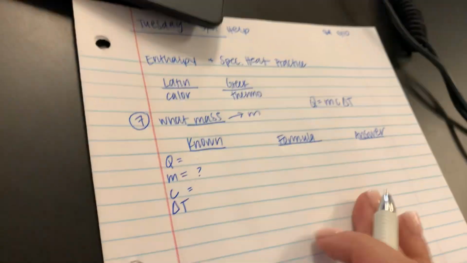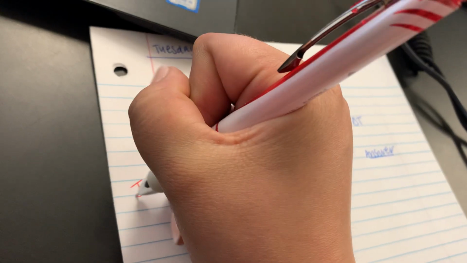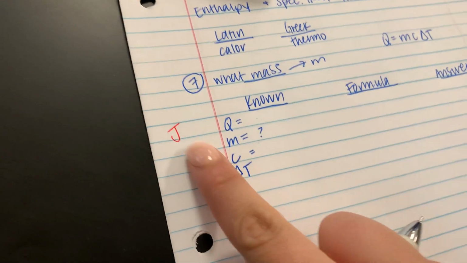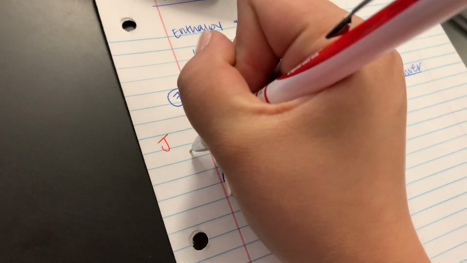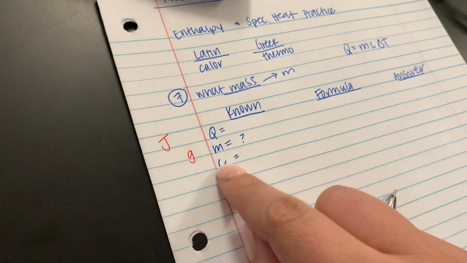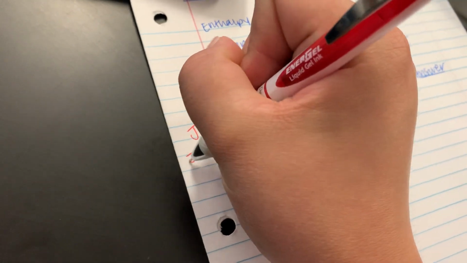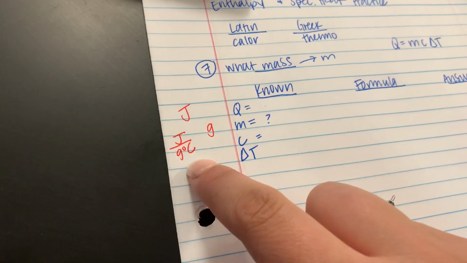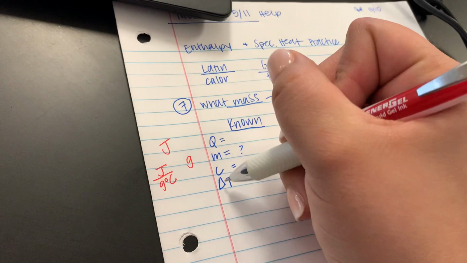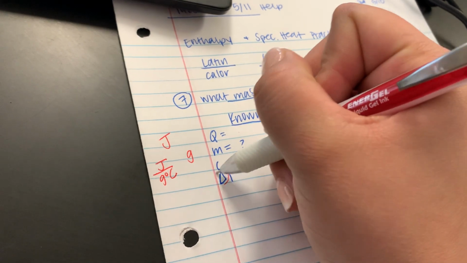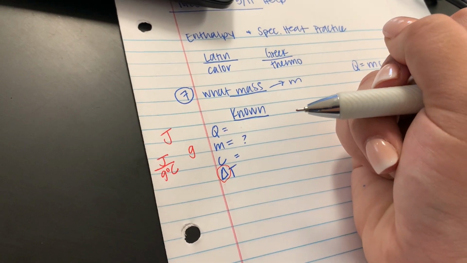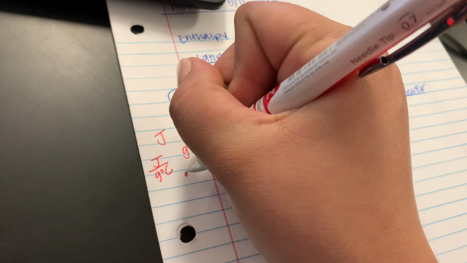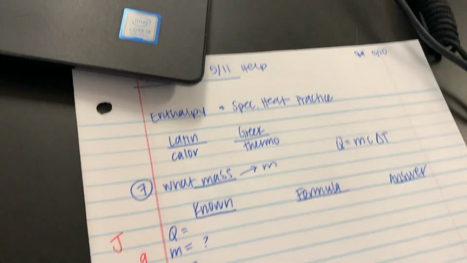So from our notes, remember that for Q, we need to see joules, just the J. For mass, we need to see grams, g. For c, that's that big one, joules over grams Celsius usually, or it's calories over grams Celsius. For delta T, remember that this delta, the triangle, means change. And for this, we need to see degrees Celsius.